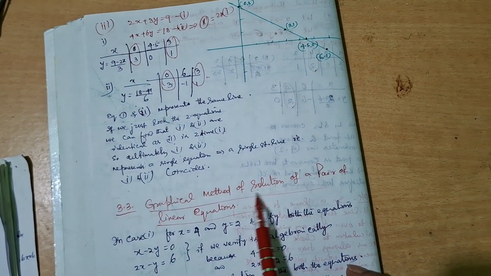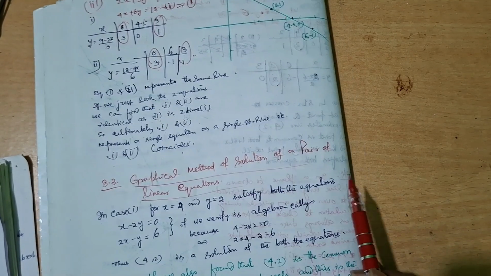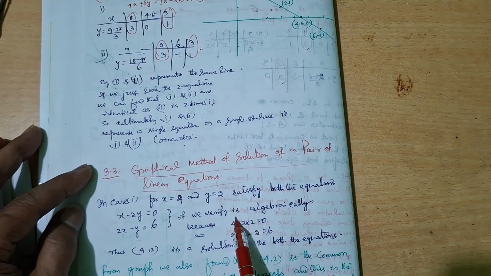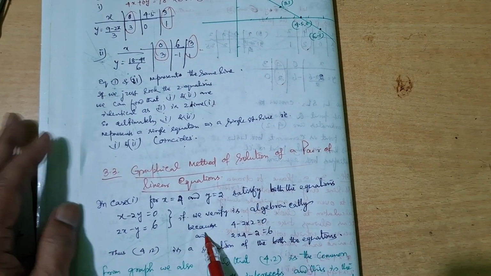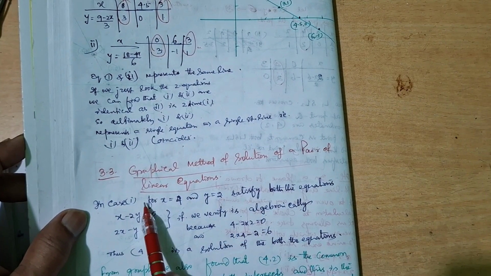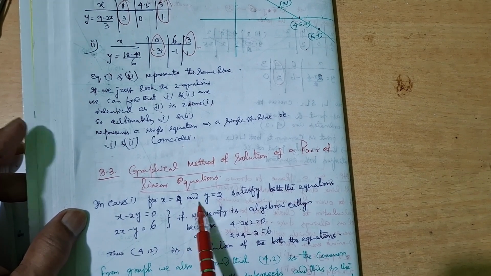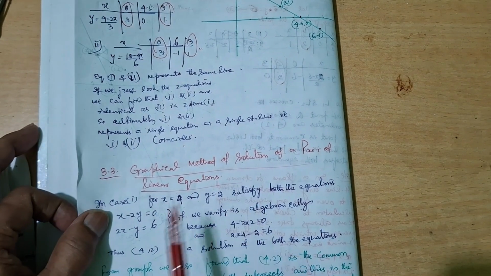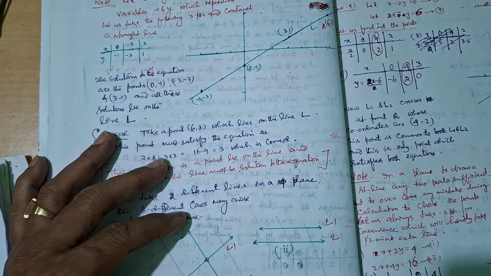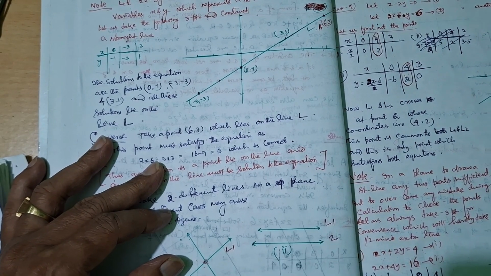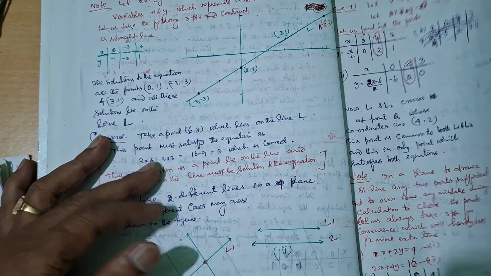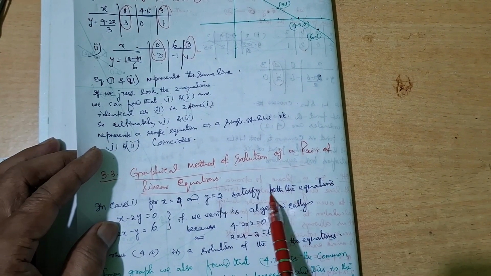Now, the graphical method of solution of a pair of linear equations. So I will solve this by the graphical method. In case 1, x is equal to 4, y is equal to 2, for x minus 2y equals 0 and 2x minus y equals 6. The point we have got is (4, 2). So (4, 2) is the solution.